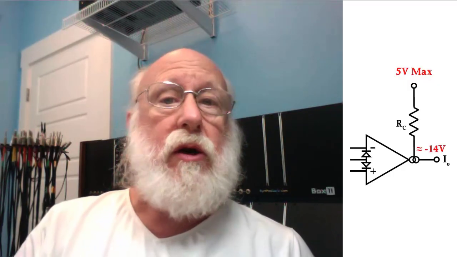So if you had, for example, a plus and minus 5 volt control signal, then you would have as a maximum voltage 5 volts minus about minus 14 volts, so that's about 19 volts. If you put in a 20k resistor, that would limit the current to just under 1 milliamp.